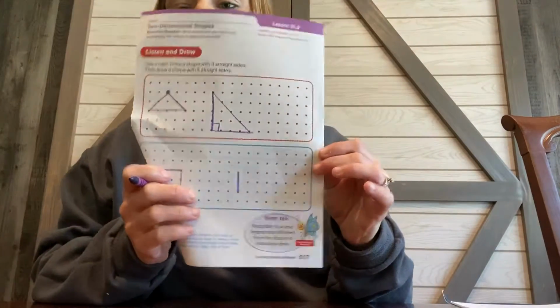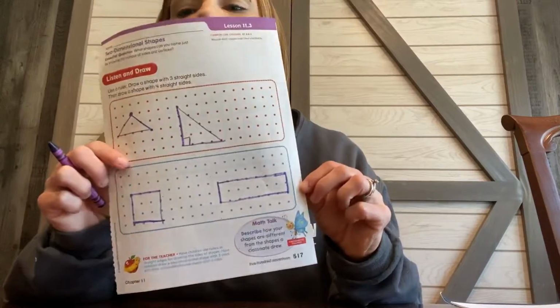So now I can also draw a rectangle where it has 2 short sides and 2 long sides. Okay, so for the sides, I'm going to do 1, 2, 3. Okay, that's my short side, and I'm going to draw a long one all the way across. I'm going to try and pick a bunch. 1, 2, 3, 4, 5, 6, 7. I'm going to do 8 dots. Okay, so that's my long side. Now, my other short side has to be the same exact length as my one that I've already drawn. So 1, 2, 3, and same thing for my long side. 1, 2, 3, 4, 5, 6, 7, 8. And there's my rectangle. They both have 4 straight sides.